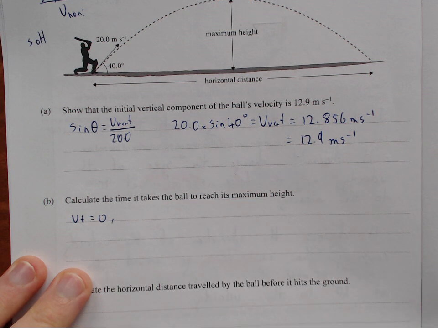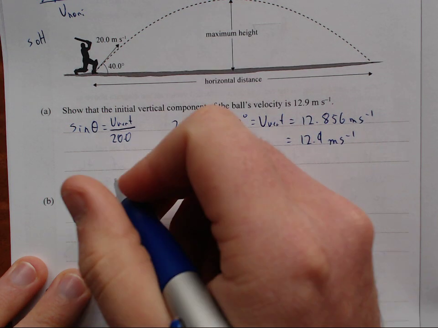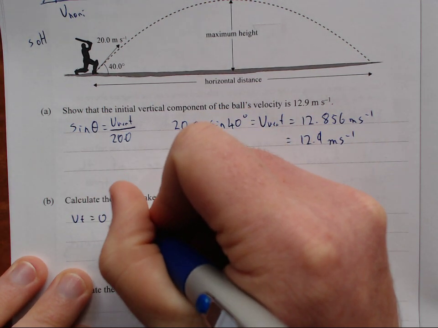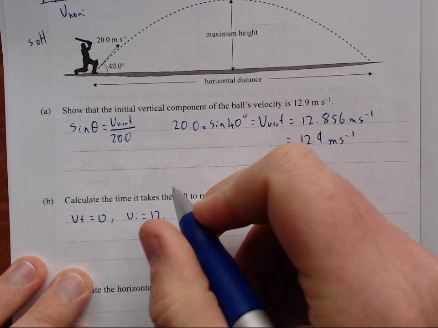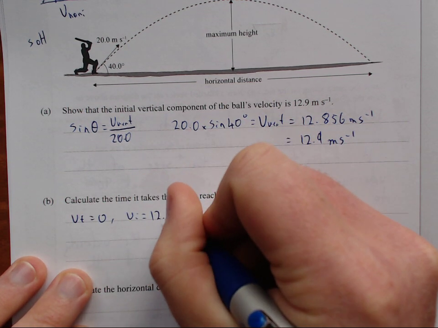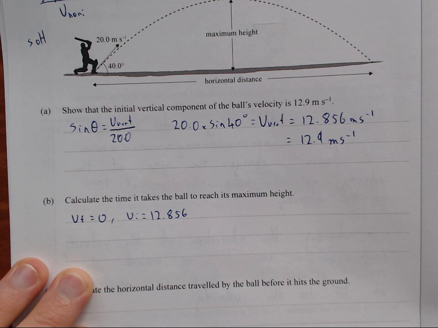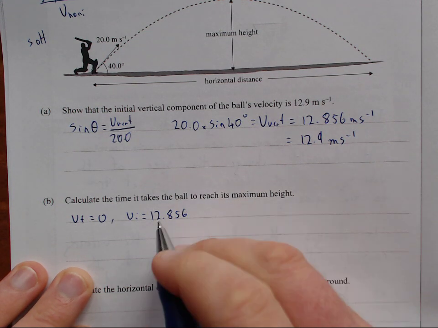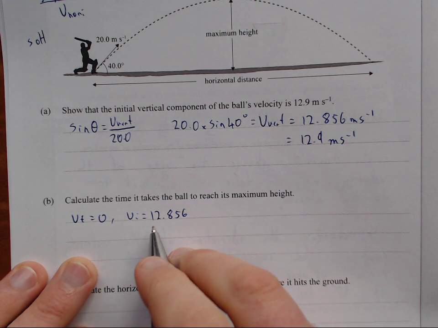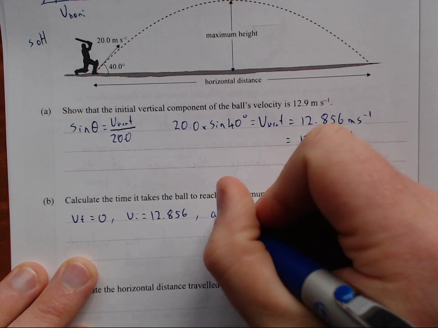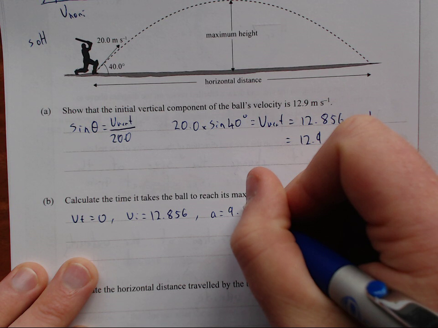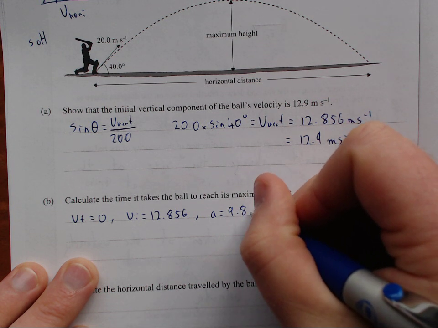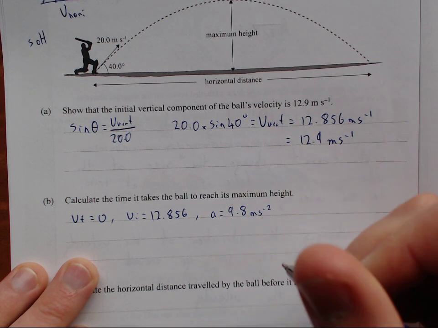Initial velocity is the vertical velocity, which is equal to, I'm going to use the unrounded value just because it's not the actual answer, so 12.856. And acceleration is equal to 9.8 meters per second squared.